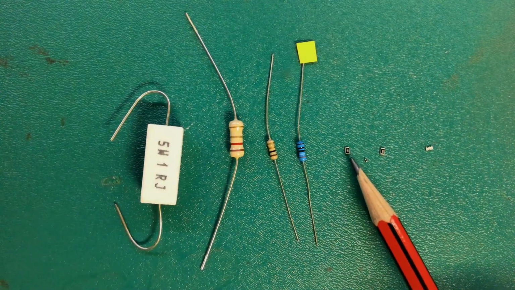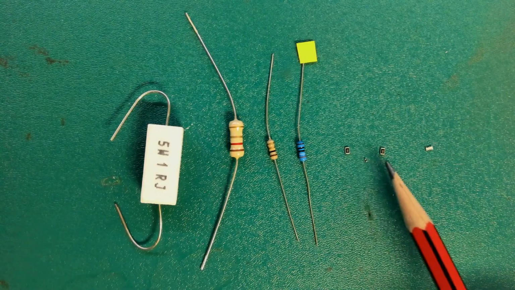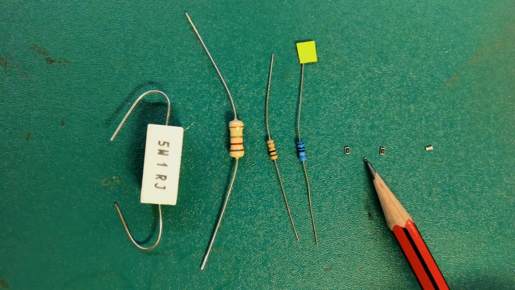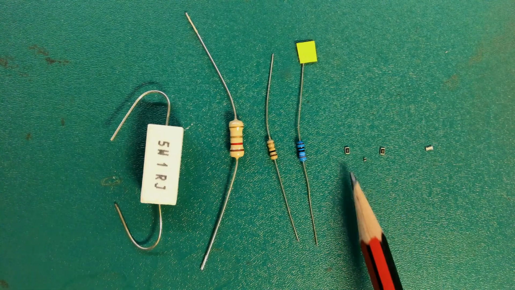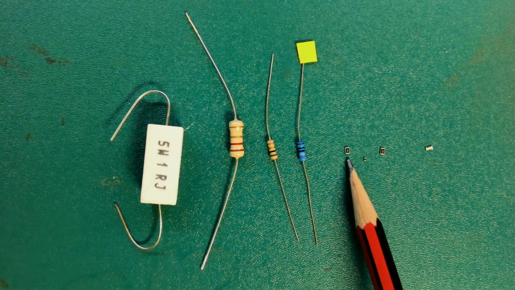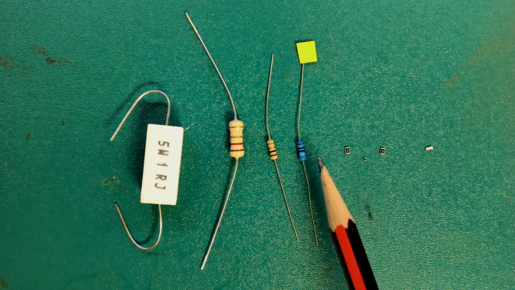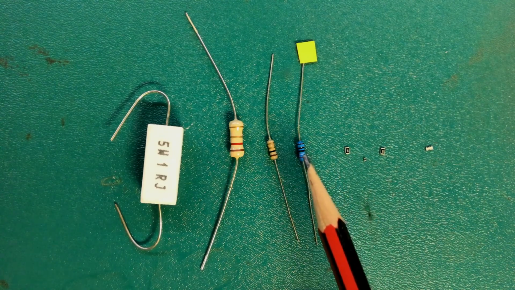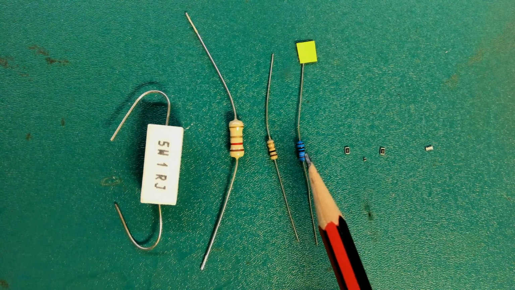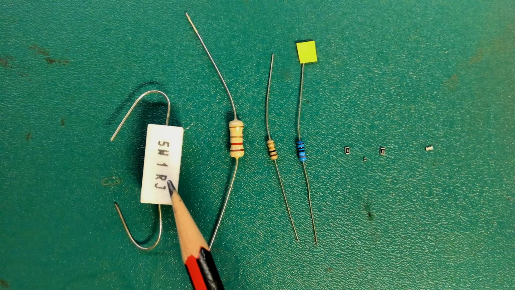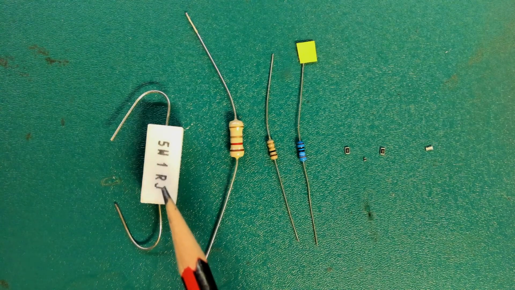Some resistors can be really tiny, like these surface mount resistors here, or even tinier, like this little surface mount resistor here. It's interesting to think that this surface mount resistor and this resistor are nearly the same value, but this resistor is physically bigger and can dissipate a bit more heat. This resistor here is physically bigger again and can dissipate more heat as well.